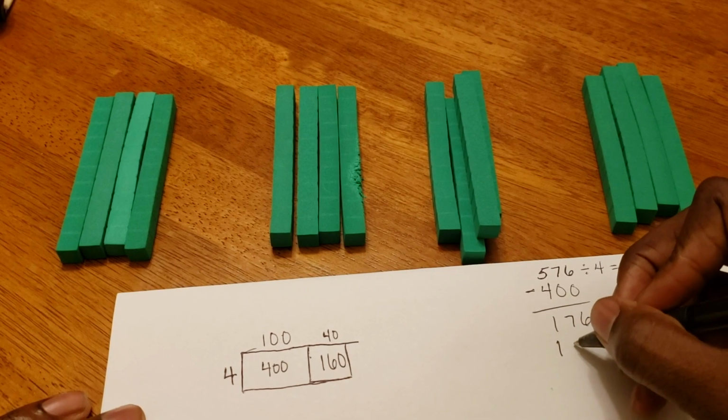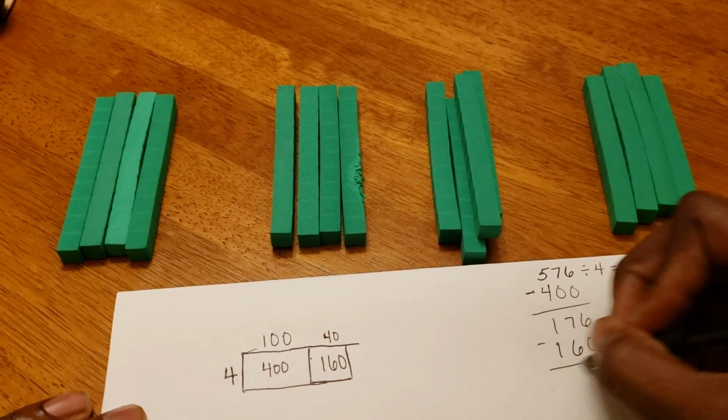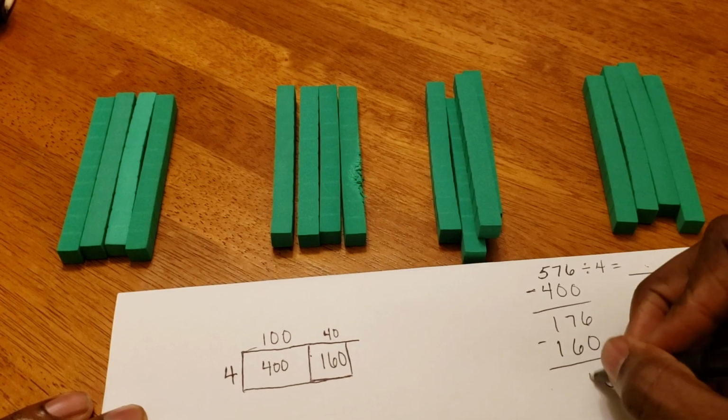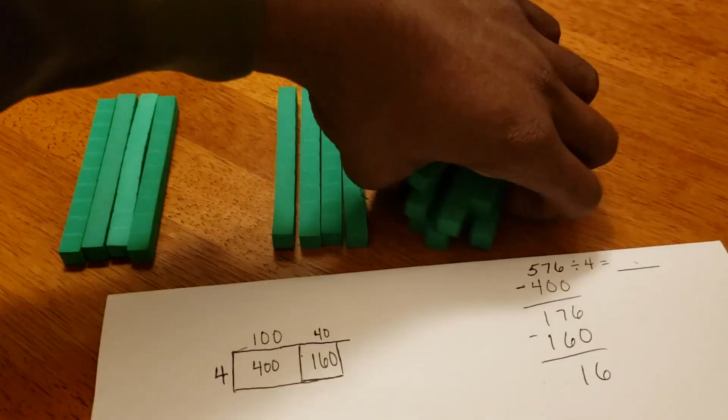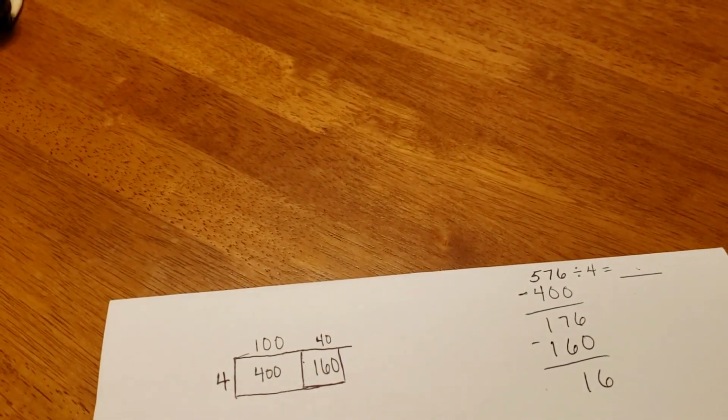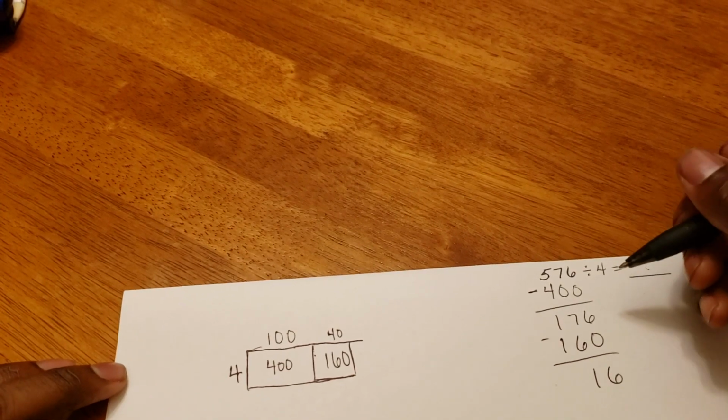And let's see how much we have left. If we take away our 160 that we just used, we still have 16 left. 16 square units left. Now, we did the hundreds, we did the tens. Let's go to the ones place.